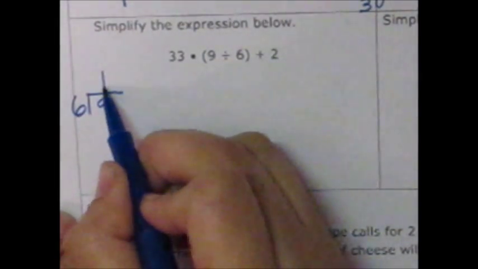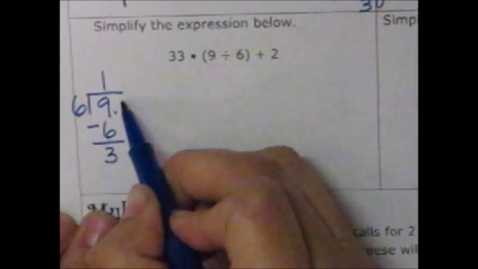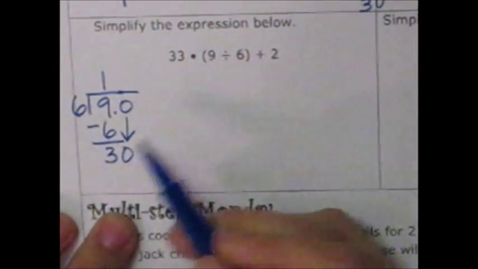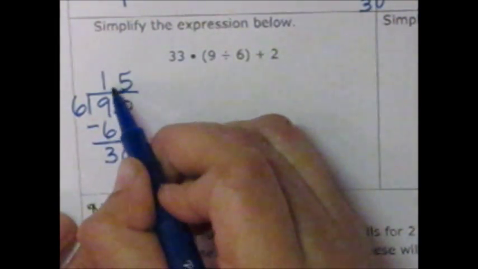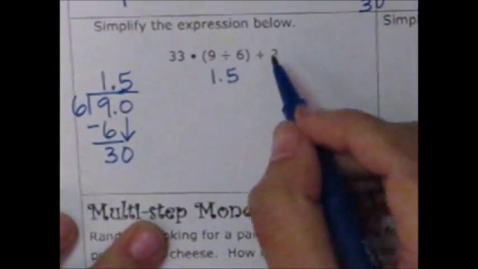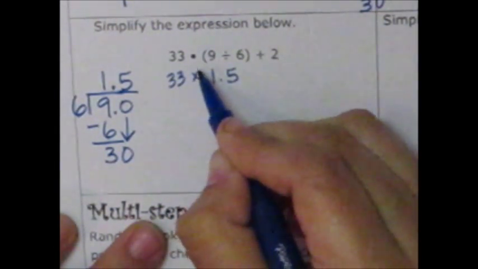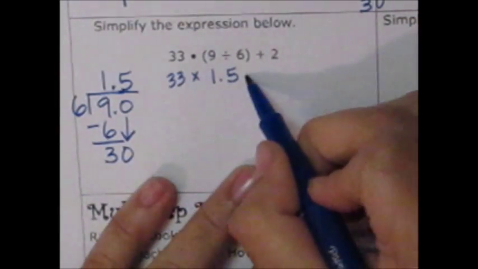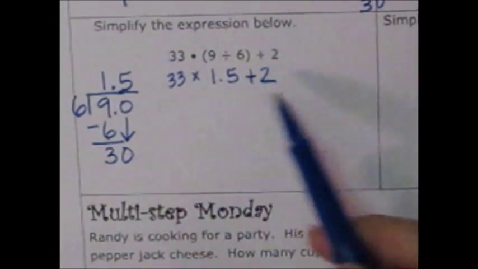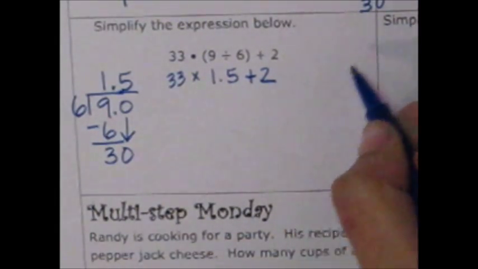And 6 can go into 9 once. So I end up with 3. I need to add in my decimal, right? Drop that 0, and now I can see that 6 goes into 30 5 times, move up that decimal. So for this grouping, the answer is 1 and 5/10. I'm going to rewrite it. Notice how I did an X for multiplication instead of that dot. Okay, and now I read it from left to right. No more grouping, but I do have multiplication. 33 times 1 1/2. I'm going to come over here to this side.